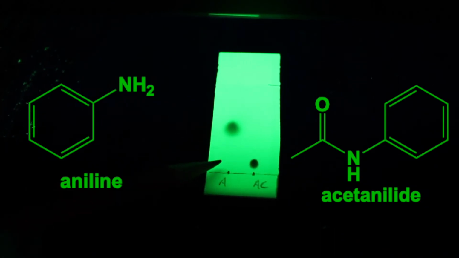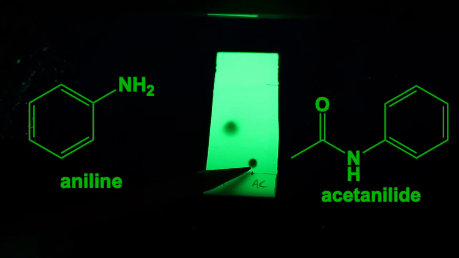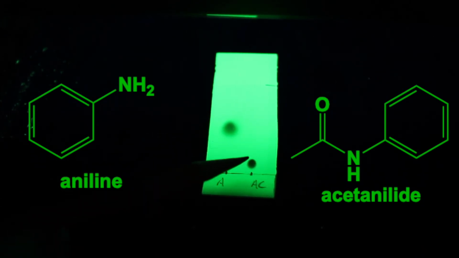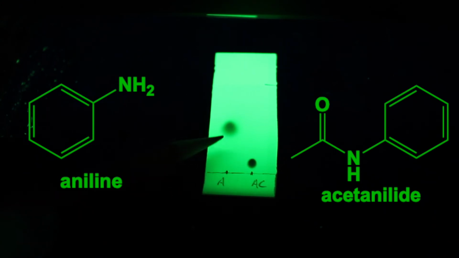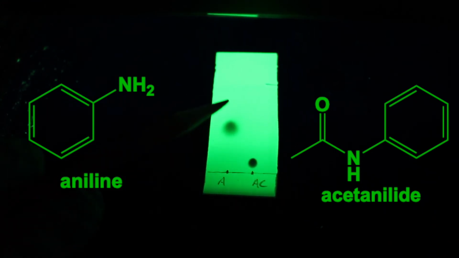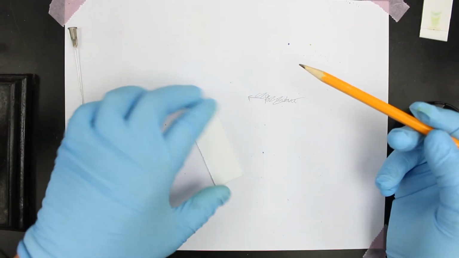And as you can see, as we predicted, the aniline, which has hydrogen bonding, is a bit higher, but because the acid analyte has hydrogen bonding in addition to a dipole from the carbonyl, the acid analyte is more polar and has a lower RF compared to the aniline, which is a little less polar, so it has a higher RF. So this is looking like a good plate. Alright, so let's flip this plate around.